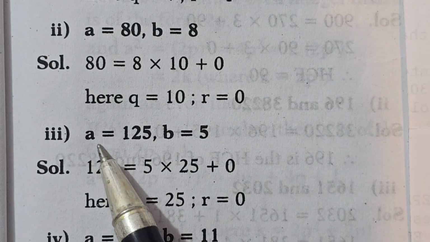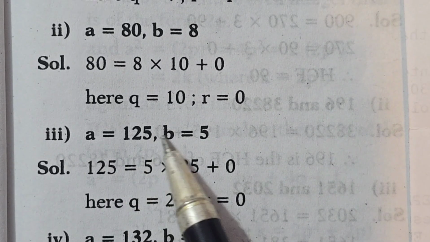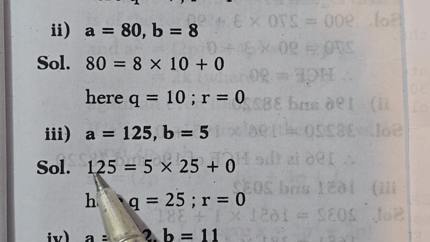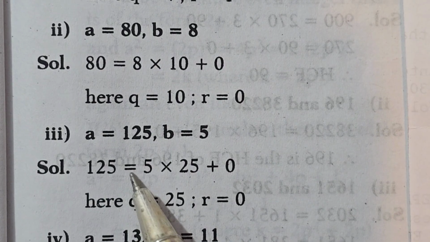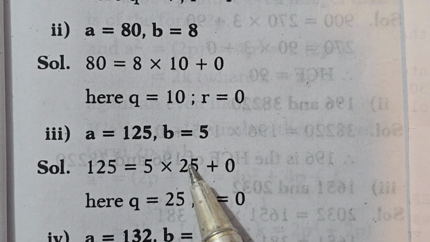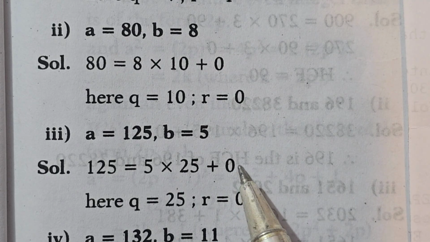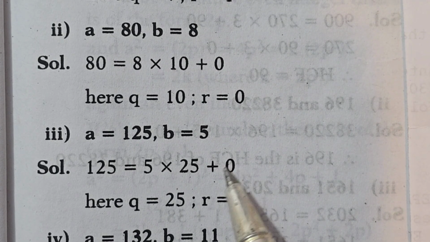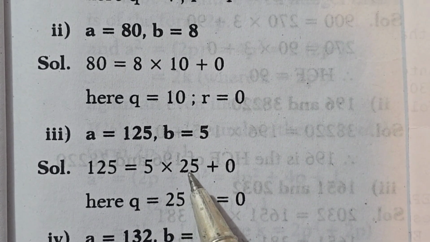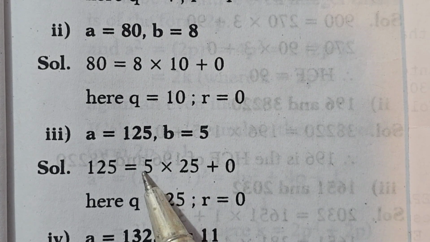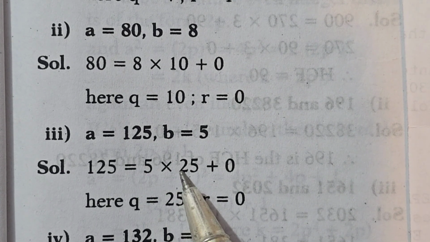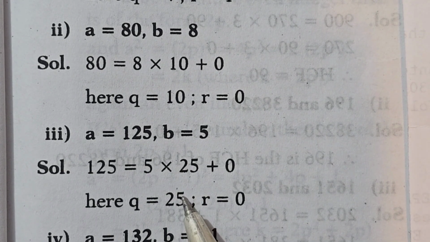Now observe this one. A equal to 125 is given. B is 5. So we can write 125 as 5 times 25 is 125 plus 0, there is no remainder, R equal to 0. Hence A is equal to BQ, so we can write Q is equal to 25 and R equal to 0.